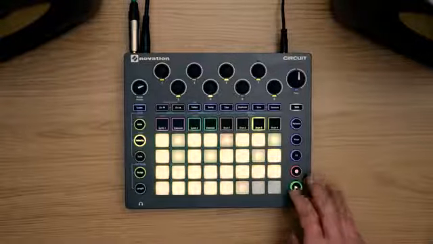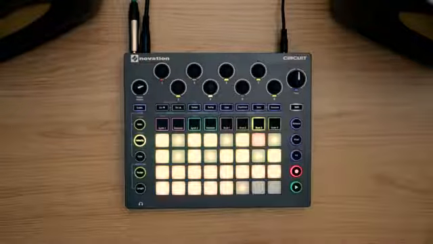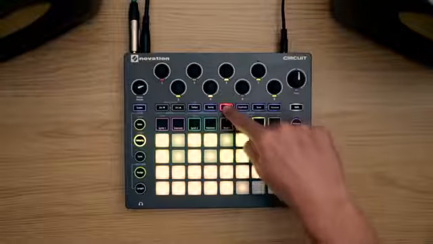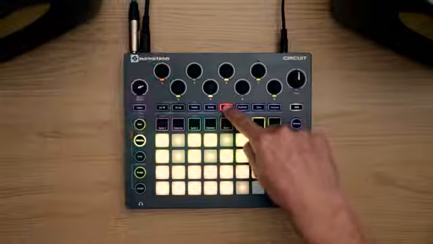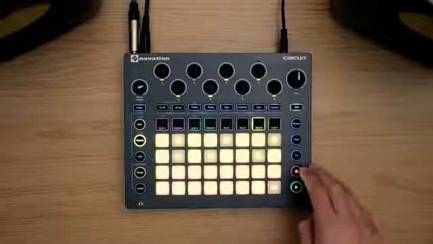Now if I want to clear any of that automation on a specific step, hit record, press the step, hold clear, and then move the knob left and it will go red. What that does is delete the automation for that step, so it will play the same note as the step previous to it.